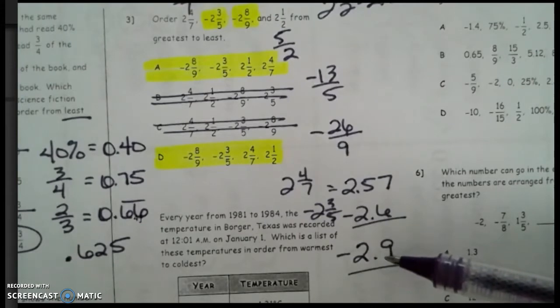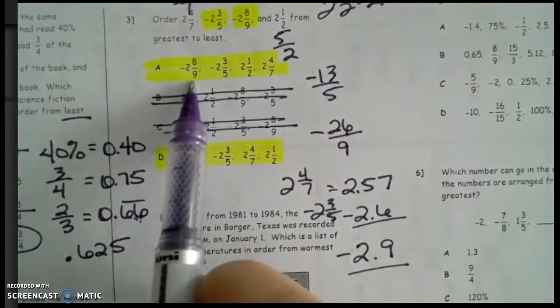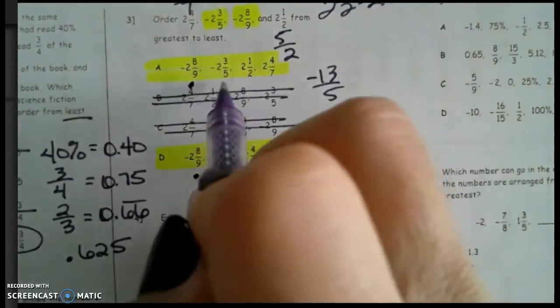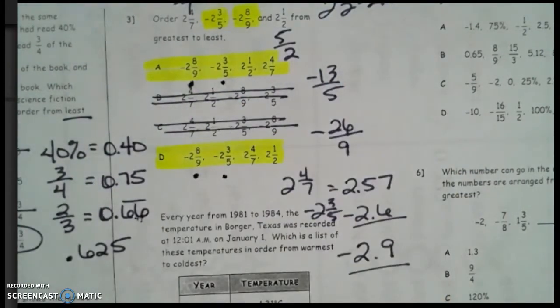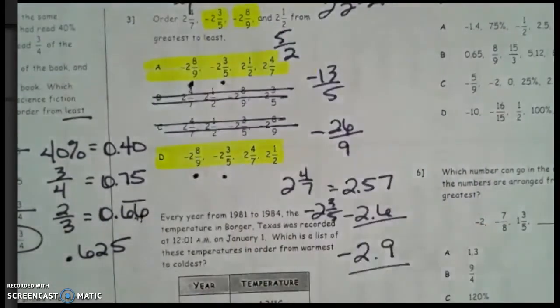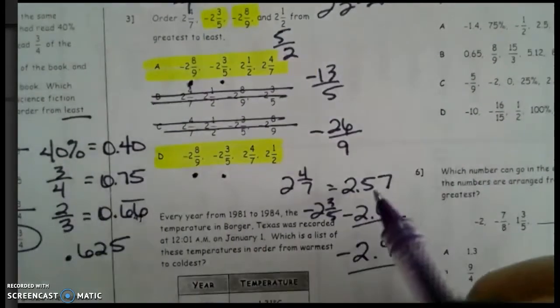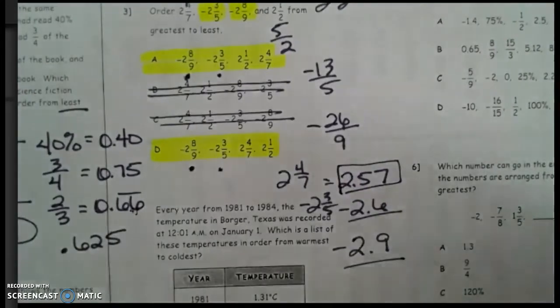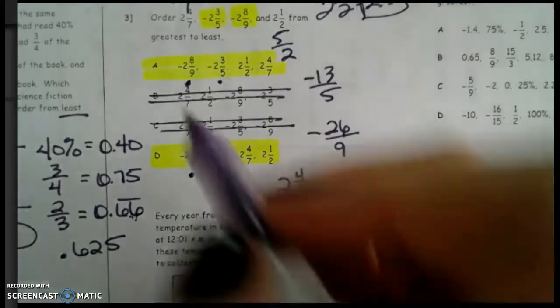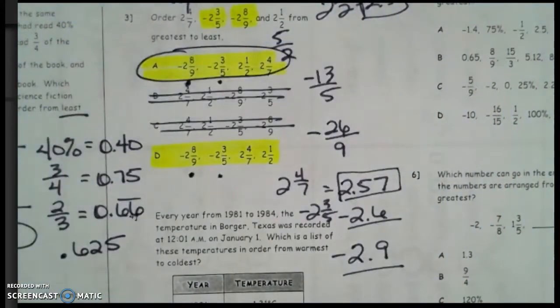Negative 2.9 is smaller, giving us the negative 2 8/9 as the first number. And then the negative 2 3/5 would be the second number. And then we're deciding between 2 1/2 and 2 4/7. 2 4/7 came out to 2.57, and then of course 2 1/2 was 2.5. 2.5 is smaller, so your answer here should have been A.